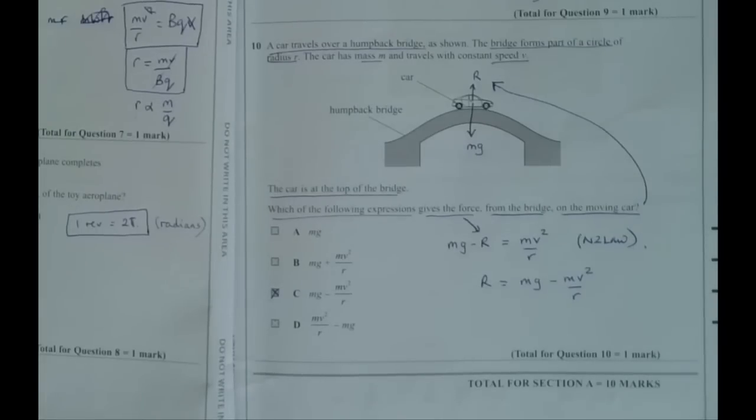Well, the force from the bridge on the moving car is another way of saying what is the reaction of the bridge to the car. So if you resolve these forces, mg minus R is the resultant force towards the center of the circle.